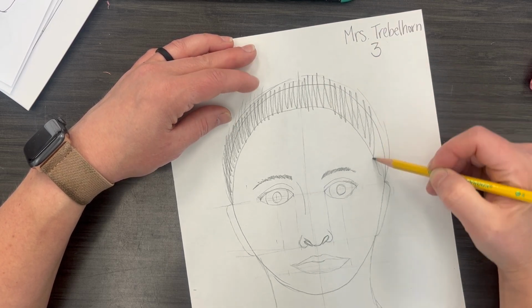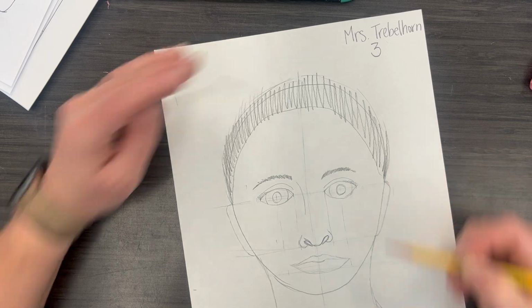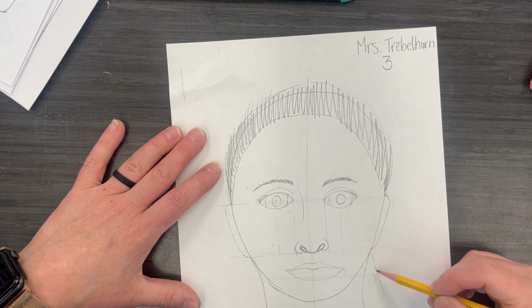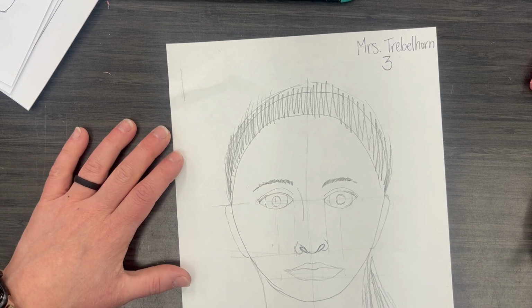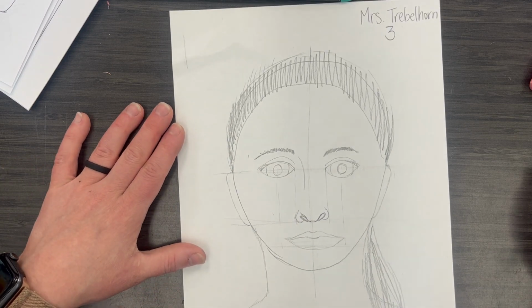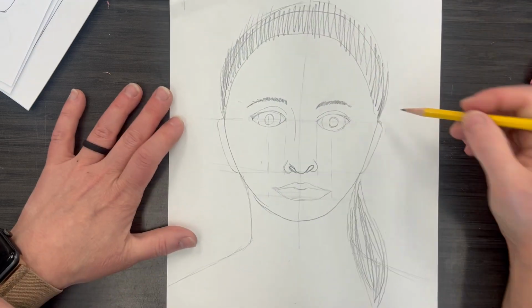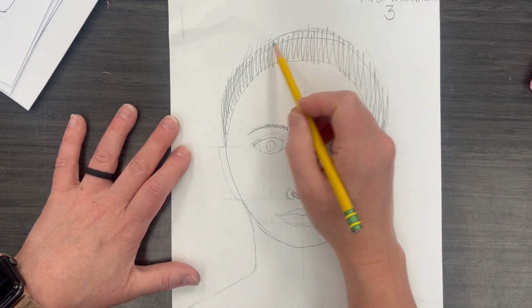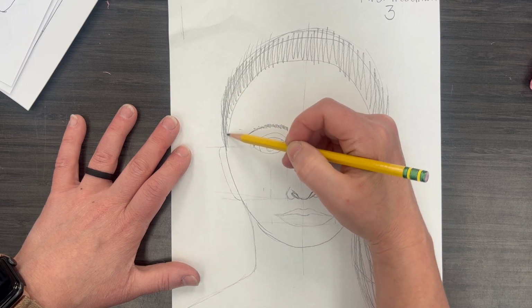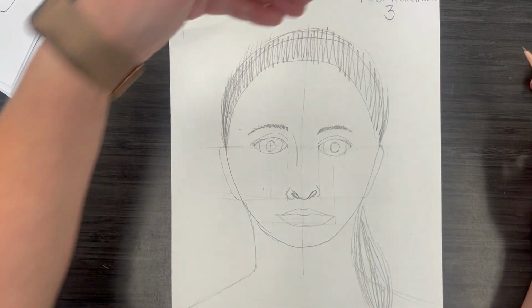Now, let's say that I have a long ponytail. I may decide to have some of that ponytail come back over the head, and I can draw in those lines to make it look like hair. But I'm going to end up getting very little ponytail showing. And that's normal. We don't see ponytails come out the side of the head unless you wear a ponytail. We don't generally see the top of the ponytail either, because again, it's behind the head, not on top of it.